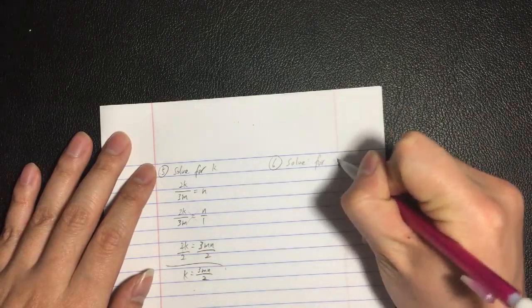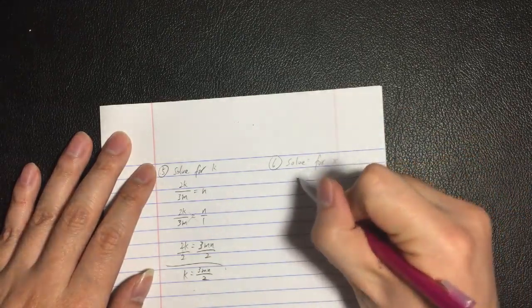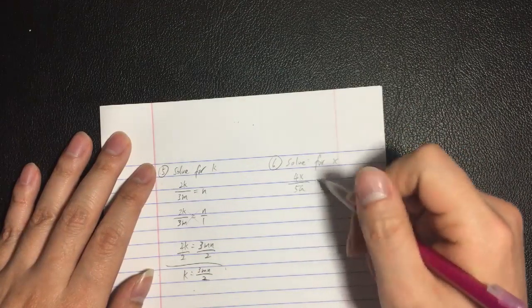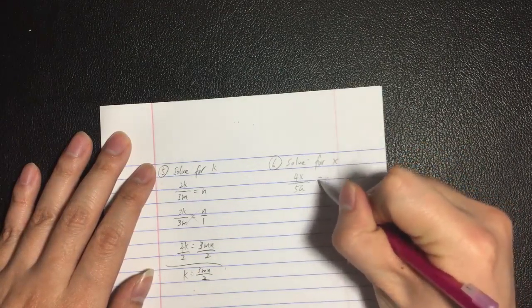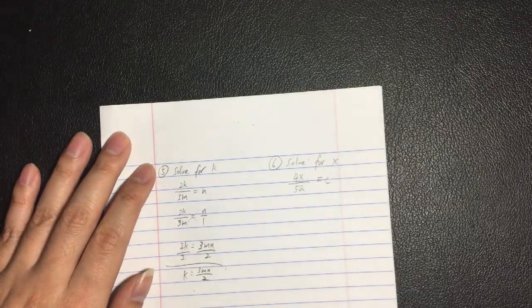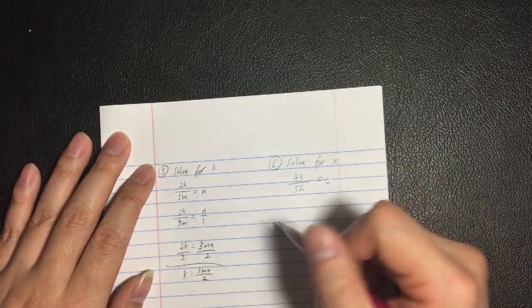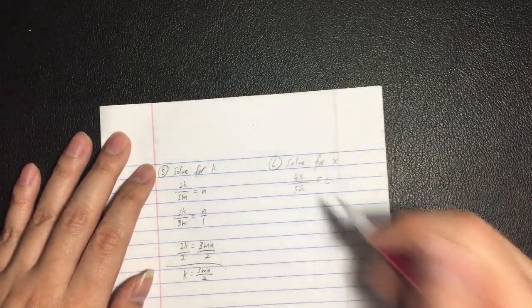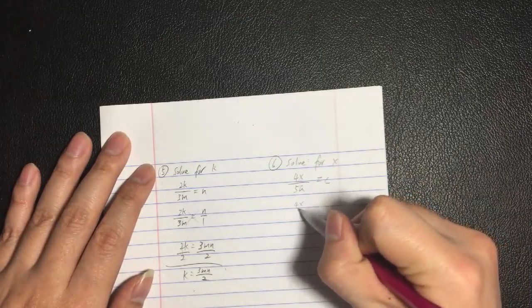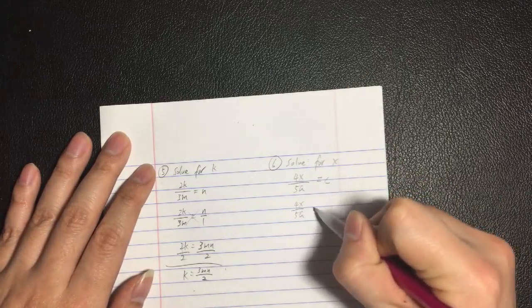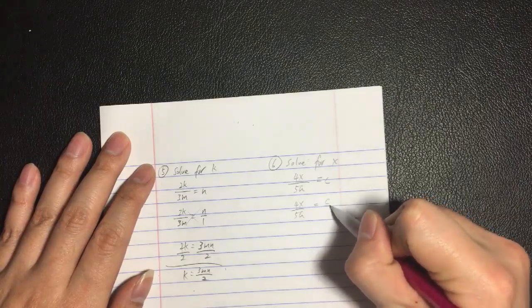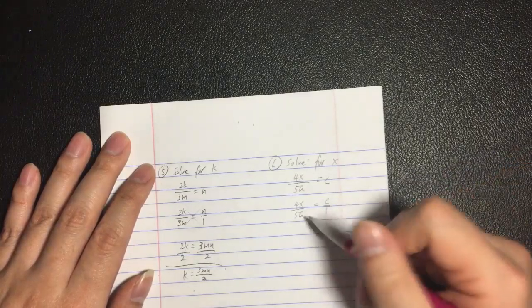Number 6. Solve for x from the equation 4x over 5a equal to c. When an equation contains fractions, rewrite every term as a fraction first. We have 4x over 5a equal to c. Rewrite c as c over 1. Then we can cross multiply.